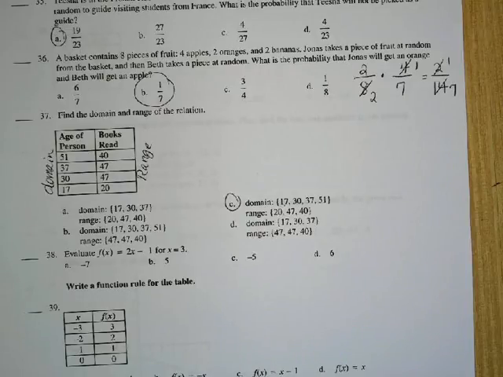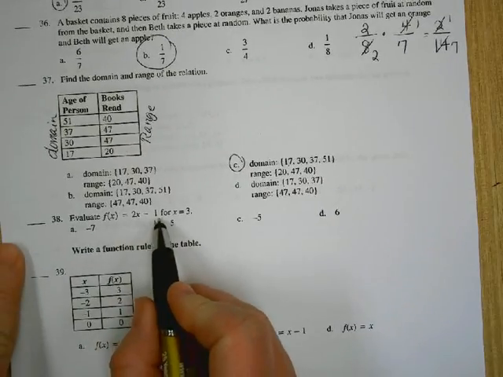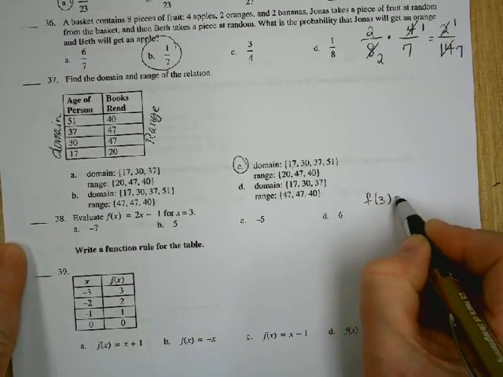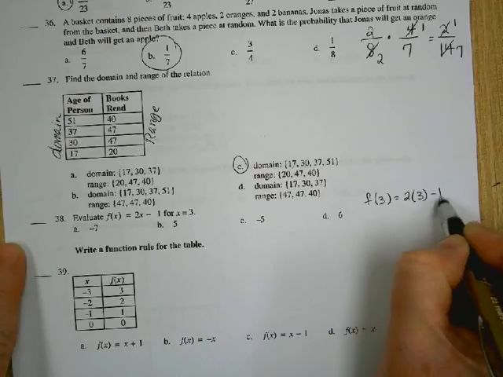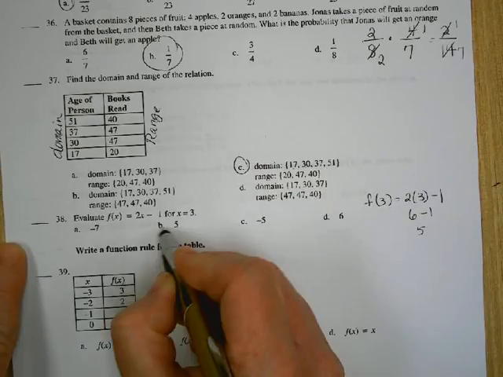Okay. Number 38. Evaluate f of x equals 2x minus 1 for x equals 3. So f of 3 equals 2 times 3 minus 1. 6 minus 1 is 5. 38 is B.